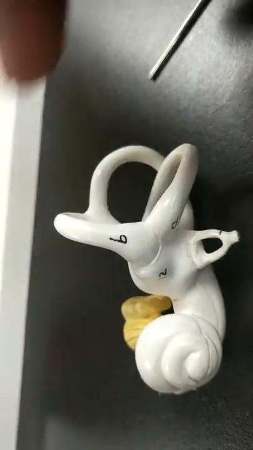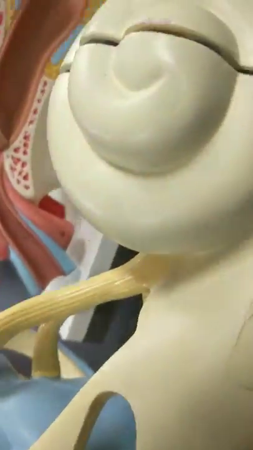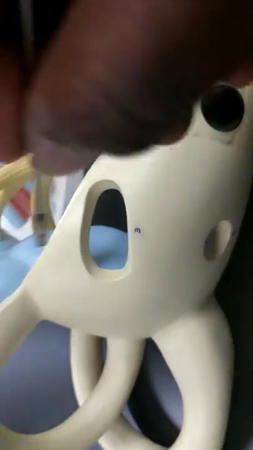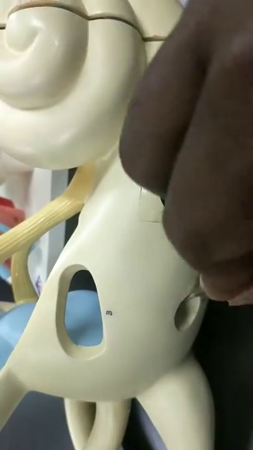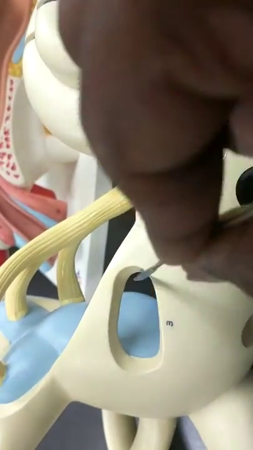So if we wanted to see it, we can actually see it in this particular model. Right, if I just kind of go to this particular model, and you can see this oval window without the stapes here, right? And then this will be the round window, but you don't need to know that one, so don't worry about that one. So this one is the oval window.